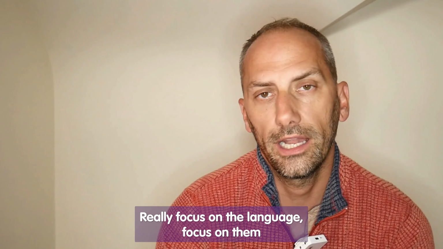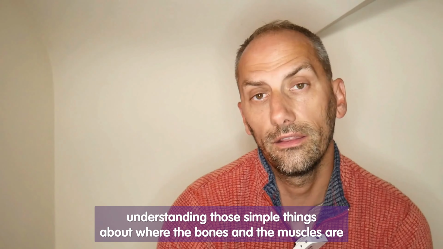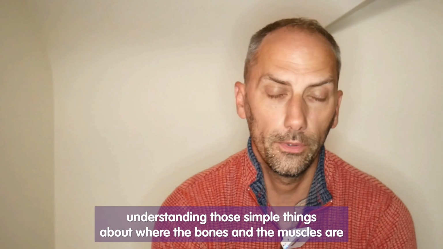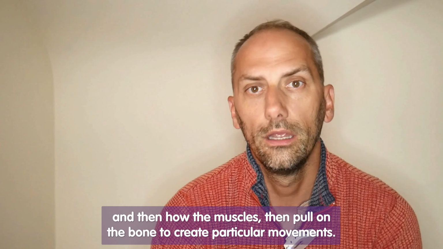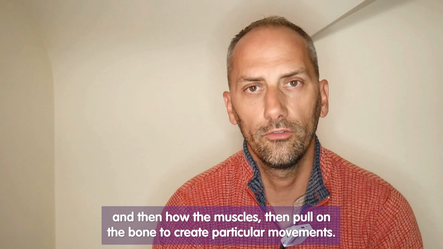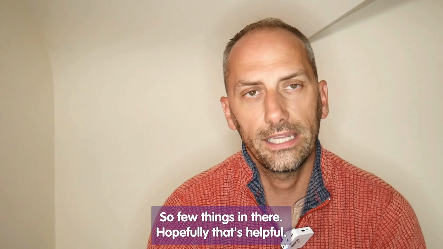So really focus on the language, and on them understanding those simple things about where the bones and the muscles are, and then how the muscles pull on the bone to create particular movements. So a few things in there, and hopefully that's helpful.